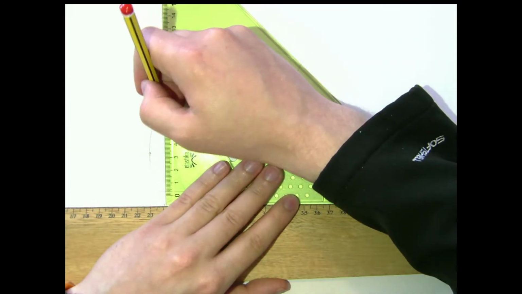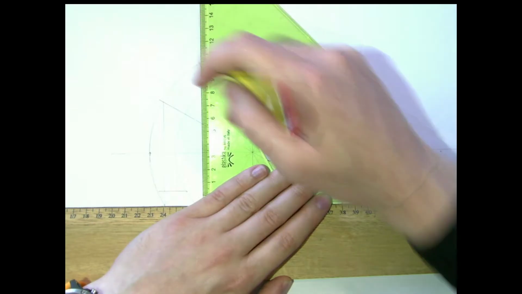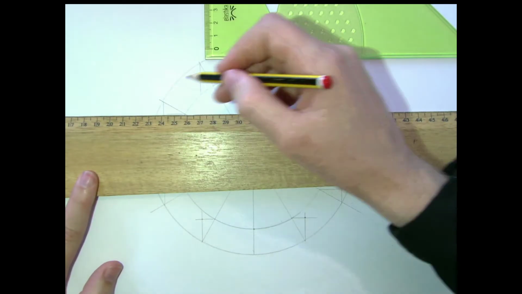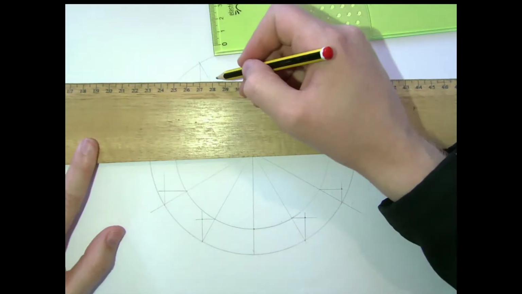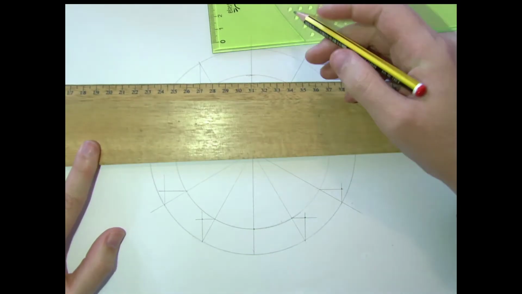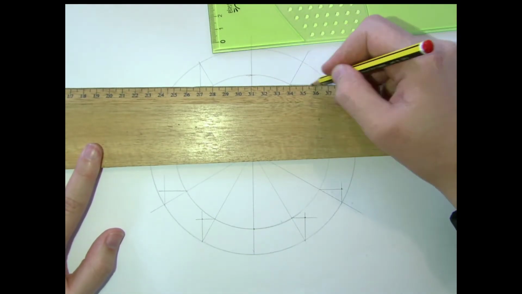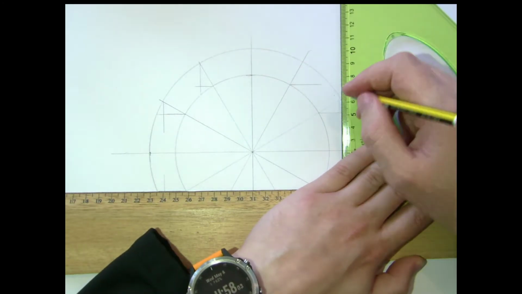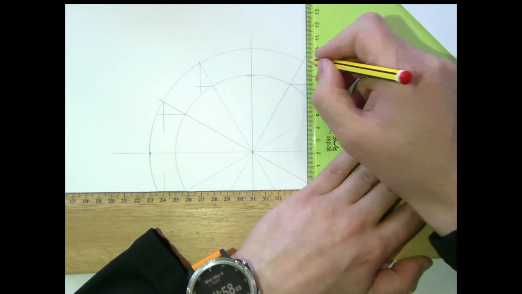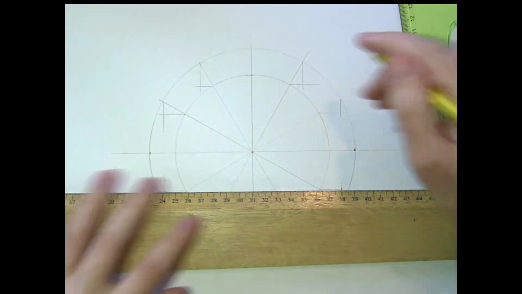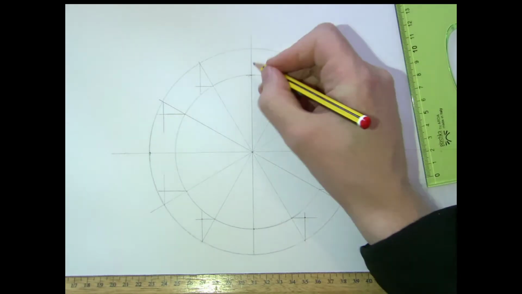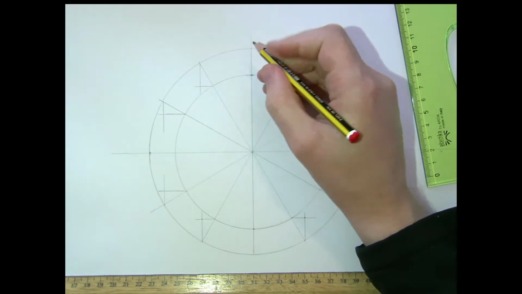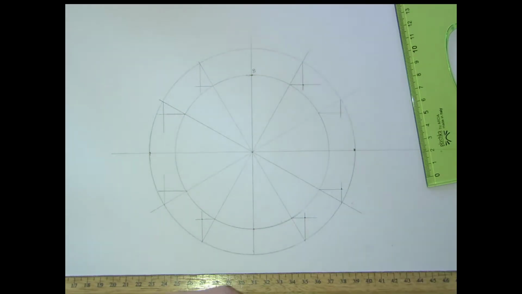So continuing on doing this, working our way around. And this will give us all the points that we need to draw the ellipse. So again, this point here, which is point B in the question, is a point on the curve.